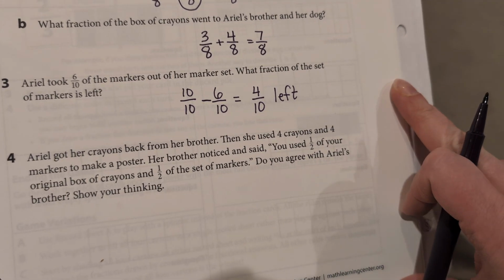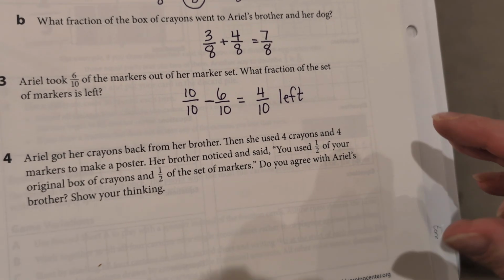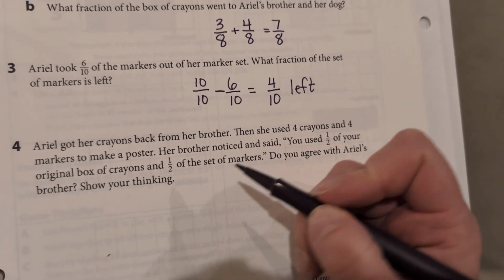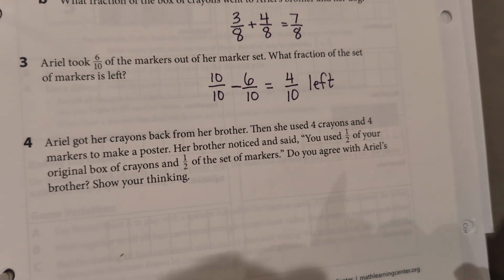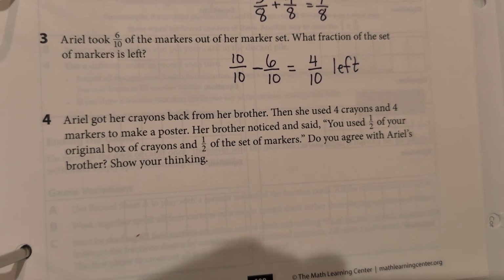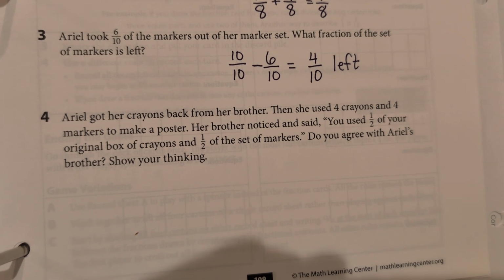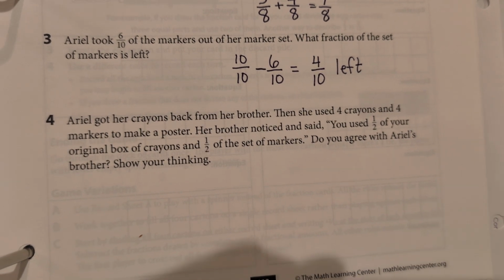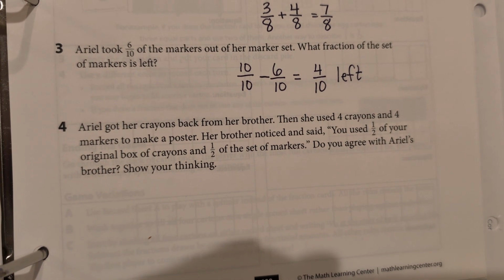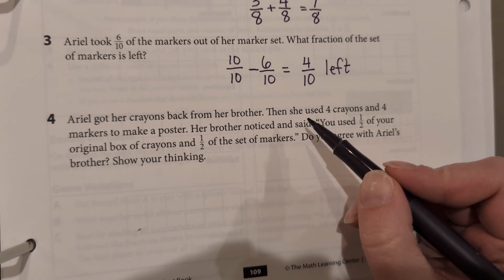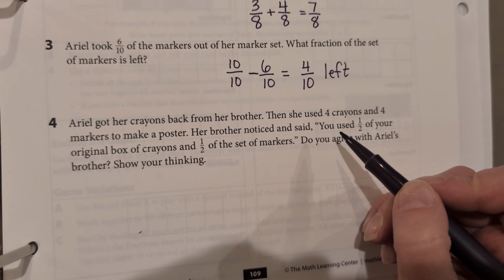Ariel got her crayons back from her brother. Then she used 4 crayons and 4 markers to make a poster. Her brother noticed and said, "You used half of your original box of crayons and half of the set of markers." Do you agree with her brother or not? Show your thinking. So she got all the crayons back, and then she used 4 crayons and 4 markers.